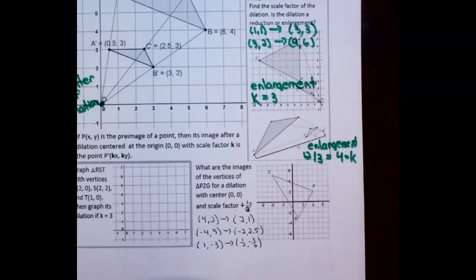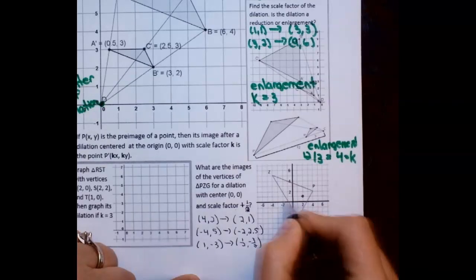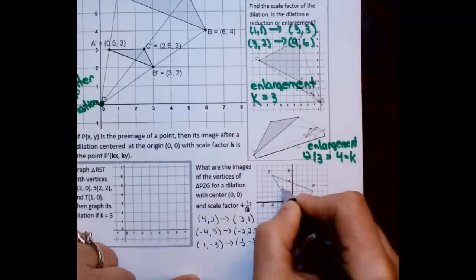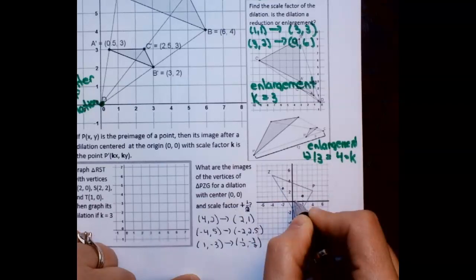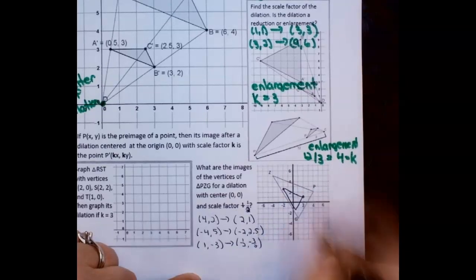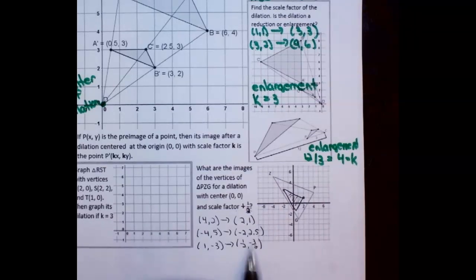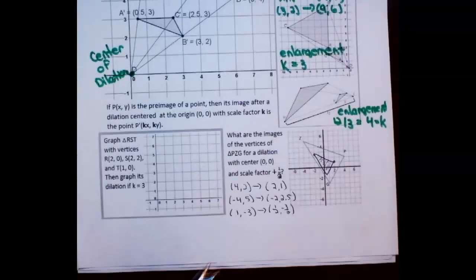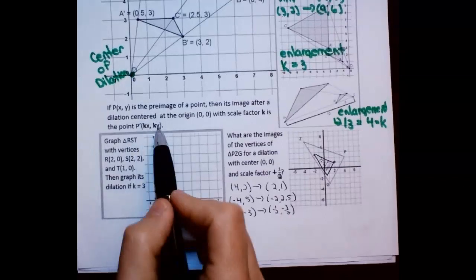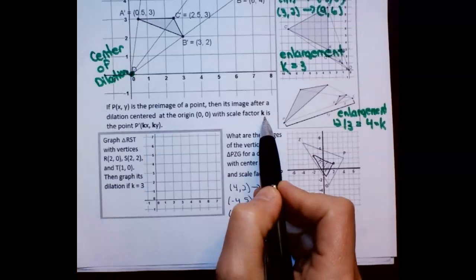Now we're ready to plot those points. So we've got the point 2, 1. We've got the point -2, 2.5, and then 1/2, -1/2. And we can definitely see it's a reduction, and we can see it's by 1/2 because we were told that and we applied that as well. So to summarize, what we really did down here is we took each one of those x and y values and simply multiplied it by k.